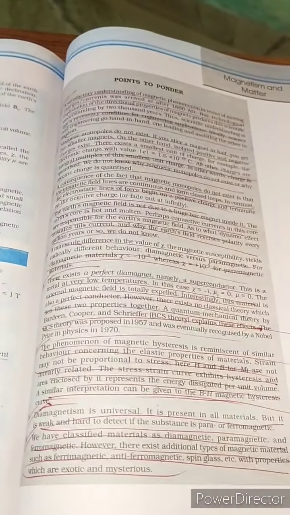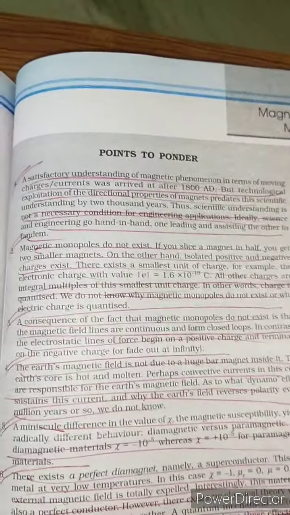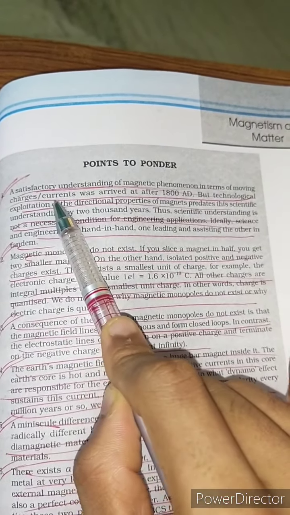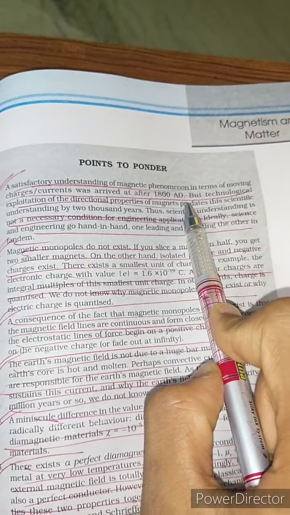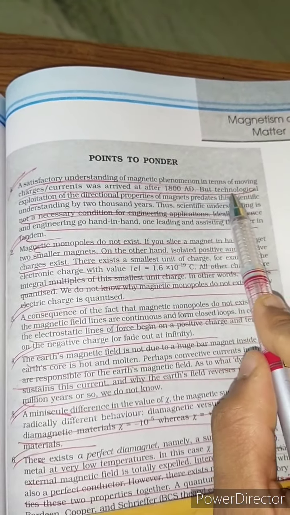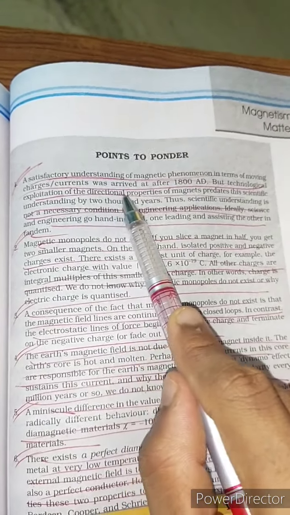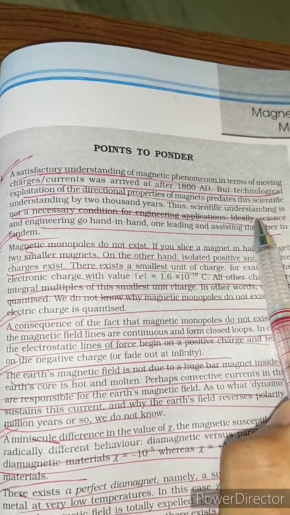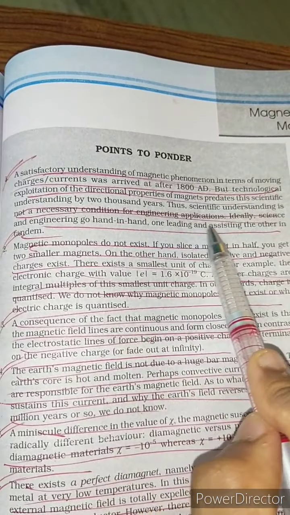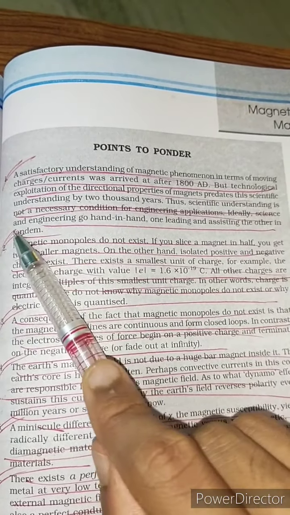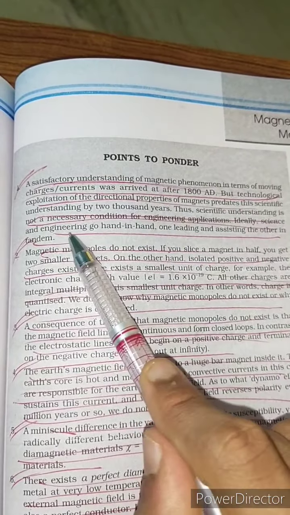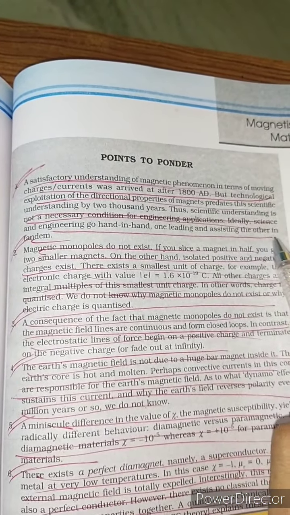Now, points to be noted. A satisfactory understanding of magnetic phenomena in terms of moving charges and currents was arrived at after 1800 AD, but technical exploitation of the directional properties of magnets predates the scientific understanding by 2000 years. This scientific understanding is not a necessary condition for engineering application. Ideally, science and engineering go hand in hand, with one assisting the other in tandem.